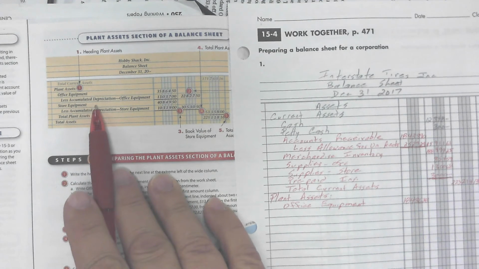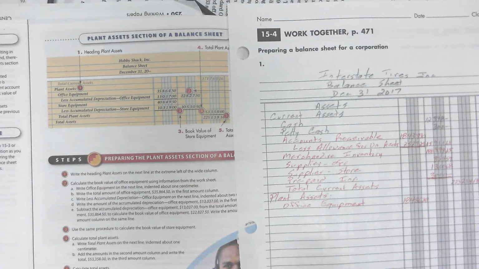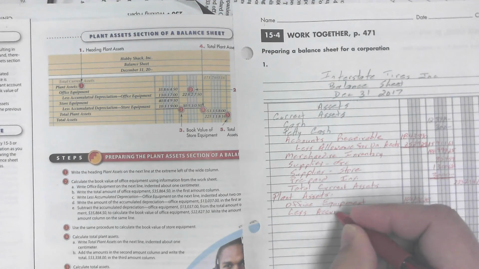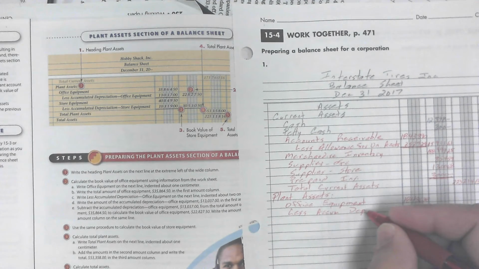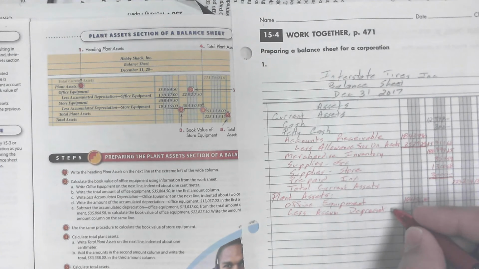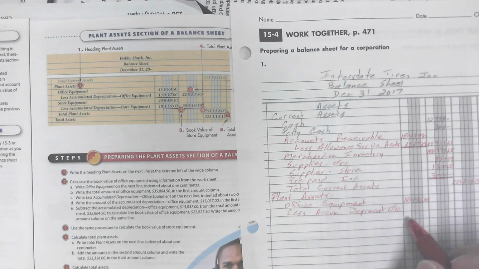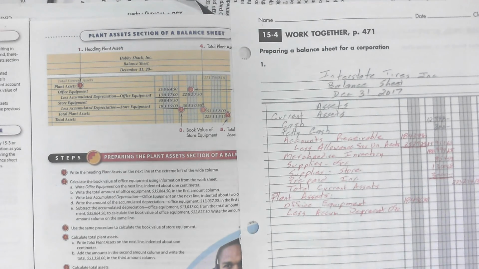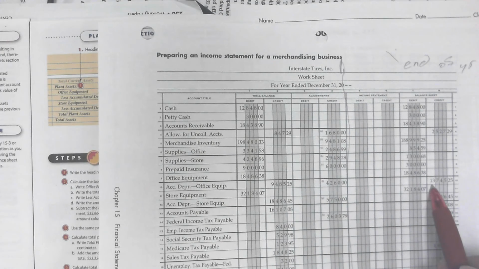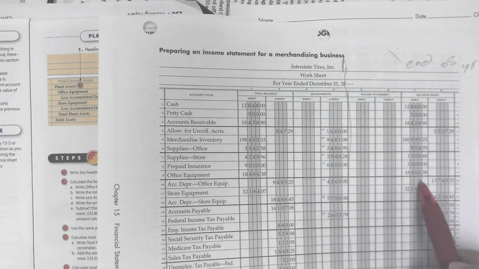Then our next line, less accumulated depreciation, office equipment. All right, so we'll find our depreciation amount. So that's the next line down. Now you notice this is in a different column here on the balance sheet, the debit and the credit.